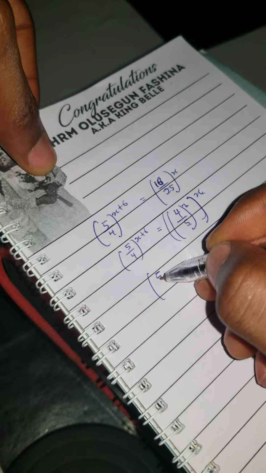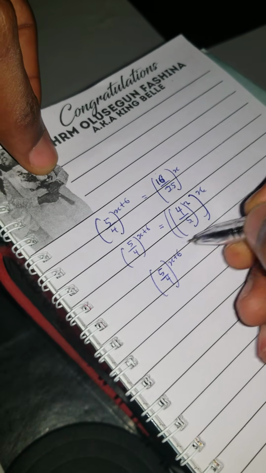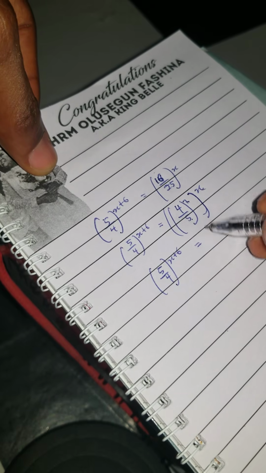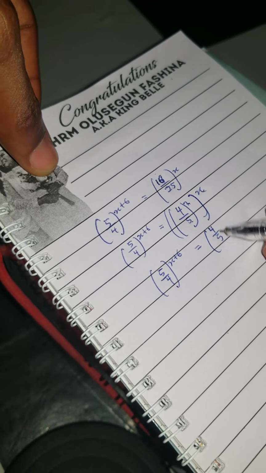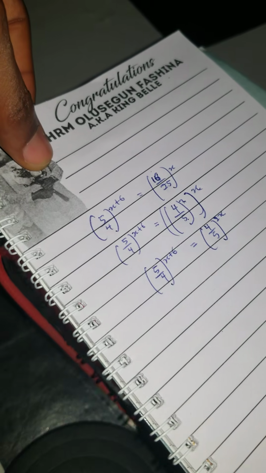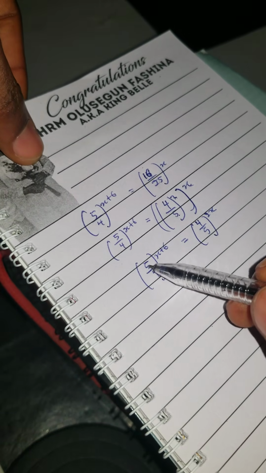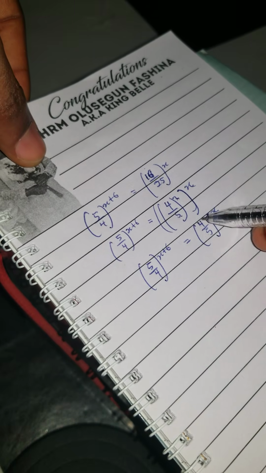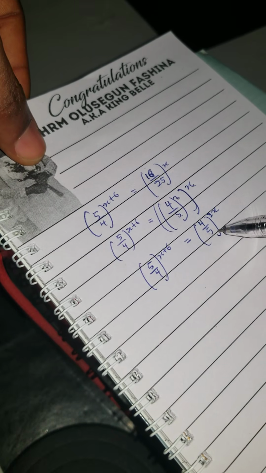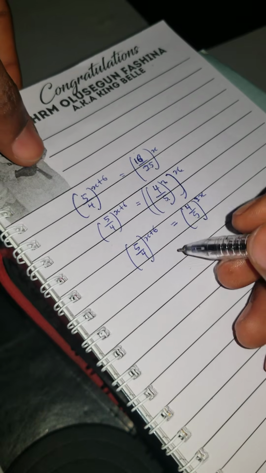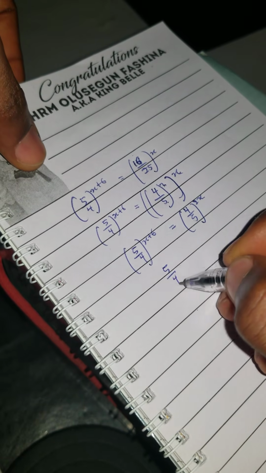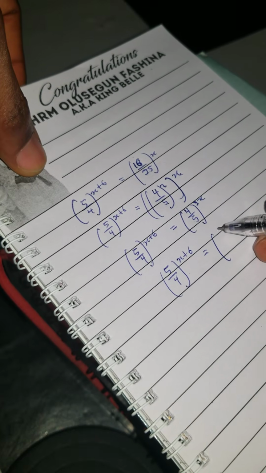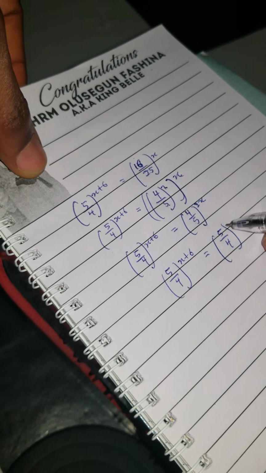So from here, I'm going to have (5/4)^(x+6) equals... Power multiply power, law of indices applies. Power multiply power, I'm going to have (4/5)^(2x). But I need to look for ways of making these 5 over 4 and 4 over 5 the same. So the best thing I can do is to find the reciprocal of the left hand side. Reciprocal of left hand side, and that becomes (5/4)^(x+6) is equal to (5/4)^(-2x).